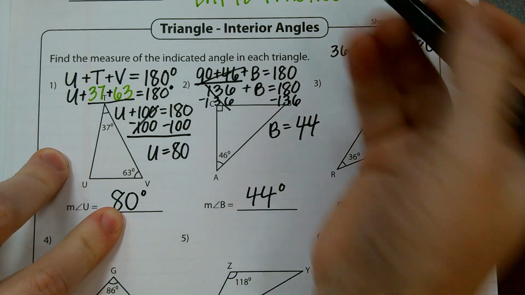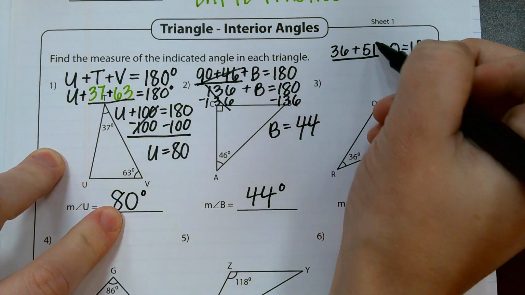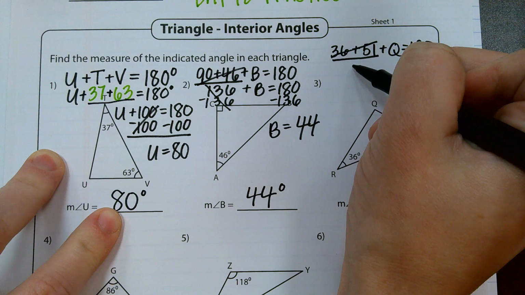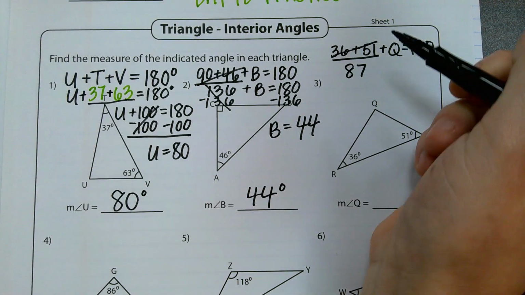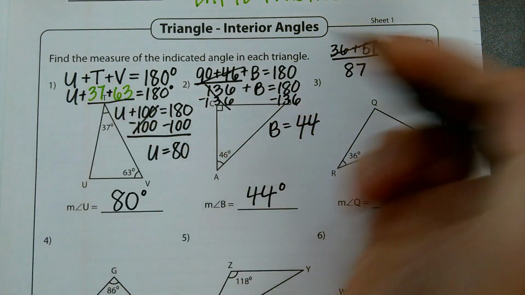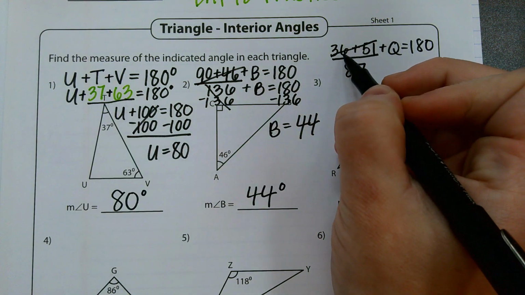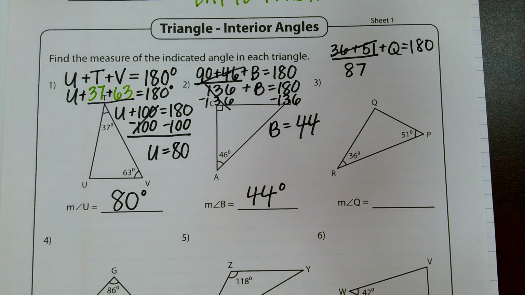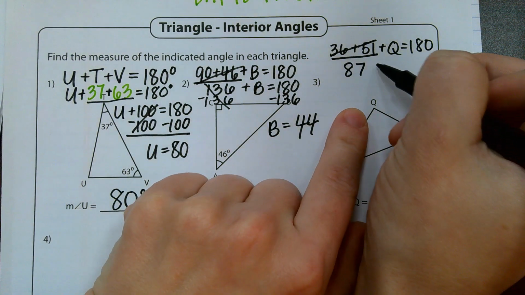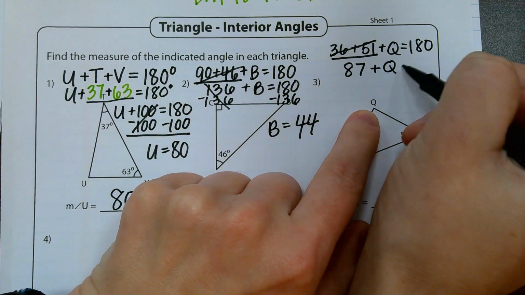Six, 51 together. 87. 87. I'm not using a calculator. Okay, I can double check it, but I'm looking at it and that looks right. 6 plus 1 is 7, 3 plus 5 is 8. That's right. Okay. We'll bring the rest of our equation down.